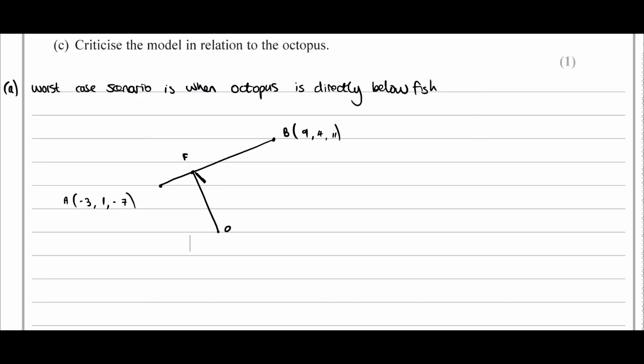Now, it doesn't matter where F is. If, for example, I'll do this in a different colour to demonstrate, if suppose F is over here instead, then F being here is better for the fish because it's further away from O. But we're looking at the worst case scenario, and that's when the octopus is directly below the fish. Okay?